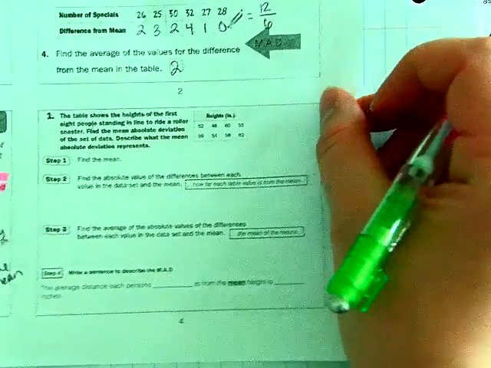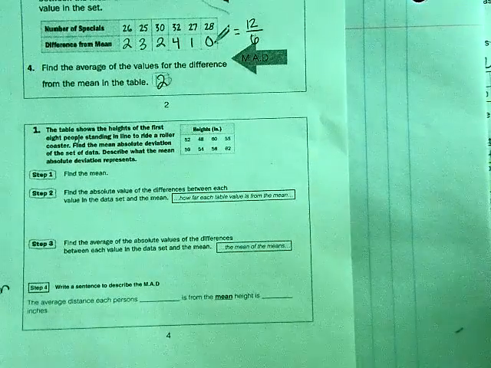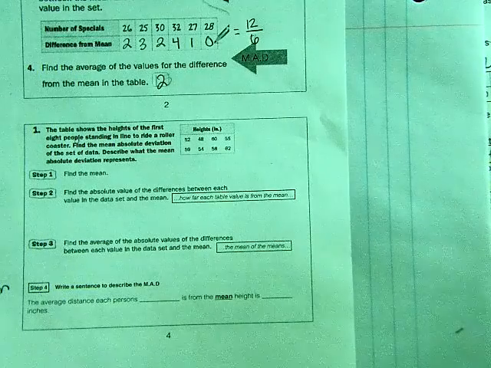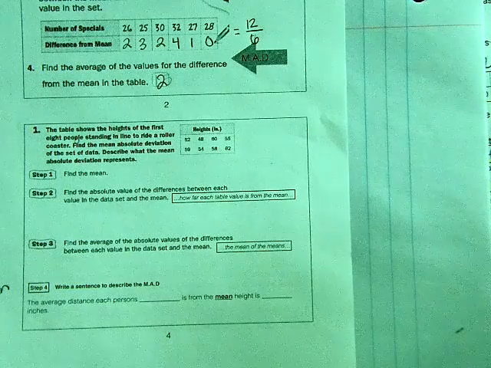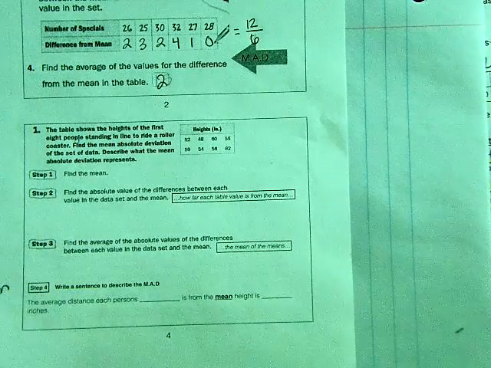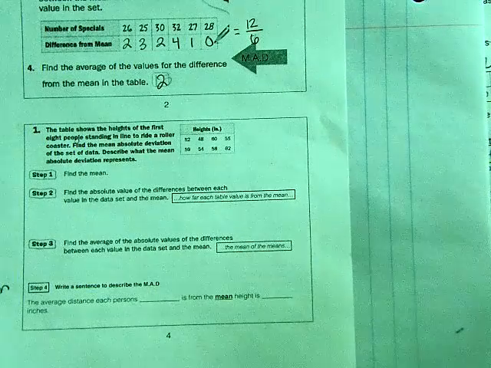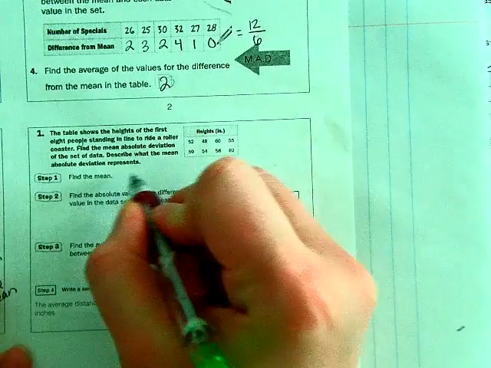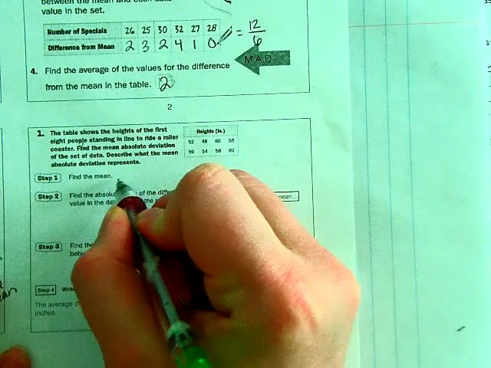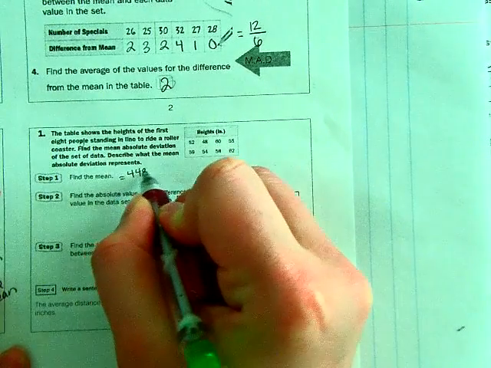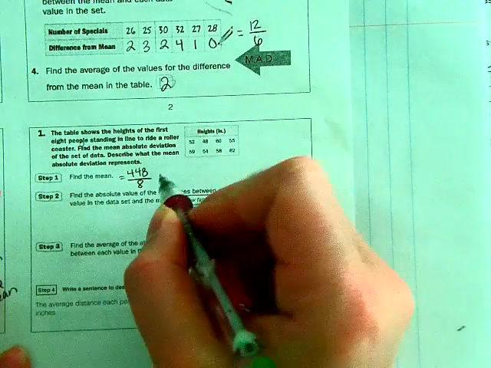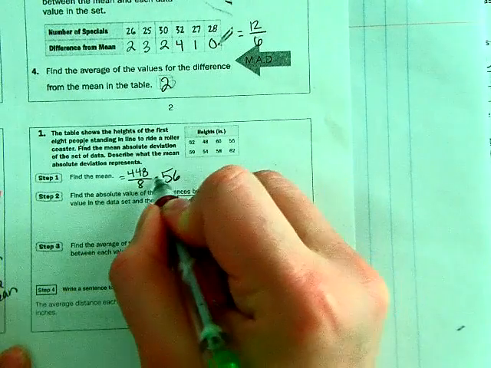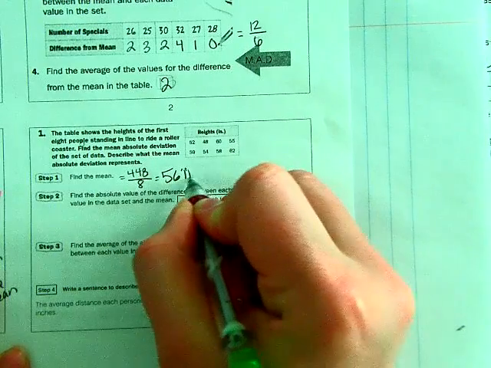Okay, so on slide 4, it says a table shows the heights of the first 8 people standing in the line to ride a roller coaster. Find the mean absolute deviation, so the average height of the set of data, and describe what that mean absolute deviation represents. So find the mean. So I already added all these up, and I got 448 divided by 8 data sets or people, and we got that the average height is 56 inches.